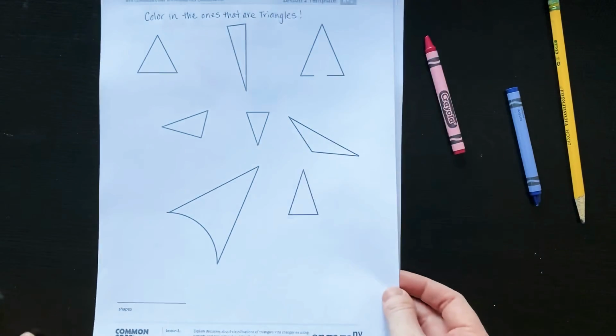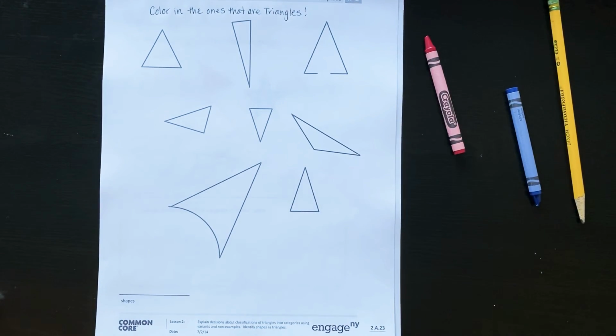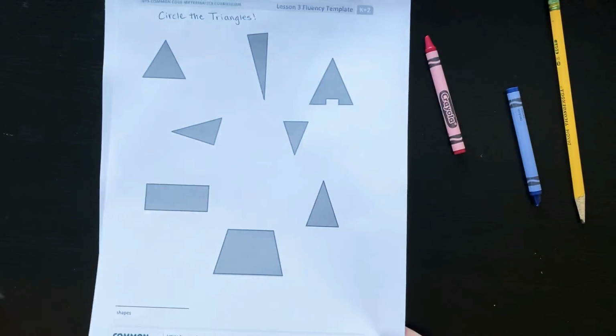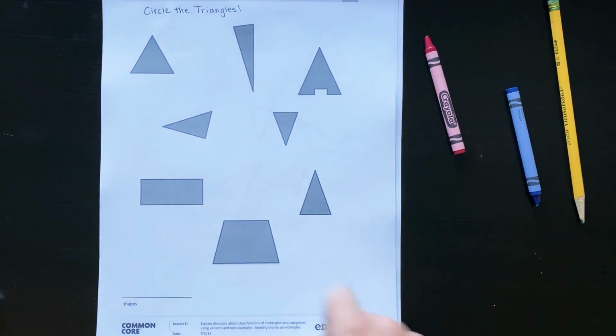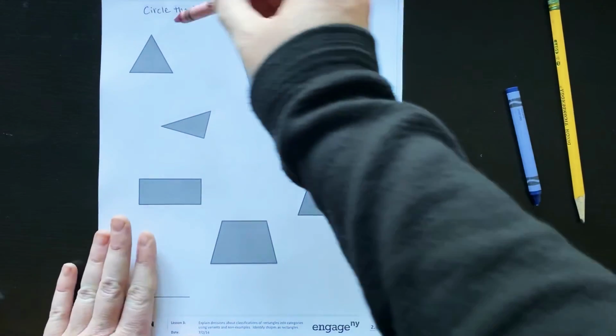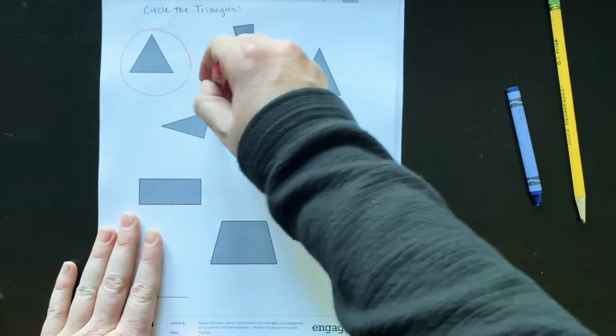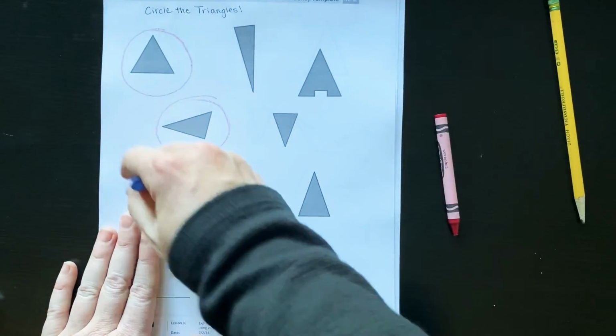Again, on this page, you're coloring in the ones that are true triangles. So look at what, is it a curved line? Is it not closed? Is it not the right number of corners? What's wrong with them? Okay, and leave those ones empty or cross them out. And the last one is very similar too, but this one they're already colored in, so instead, maybe you could circle the triangles.